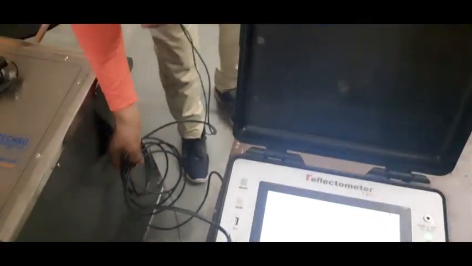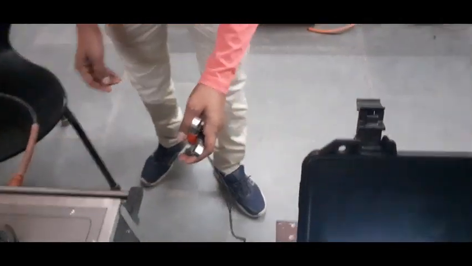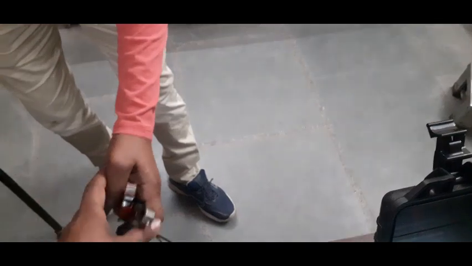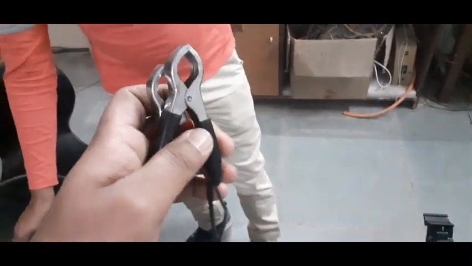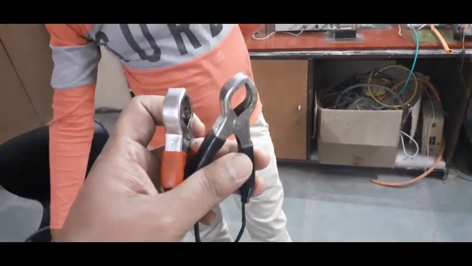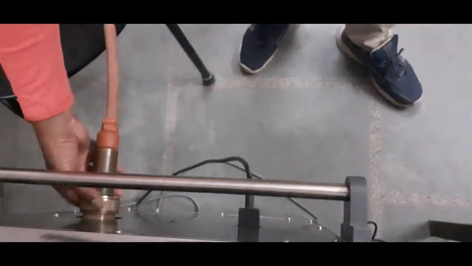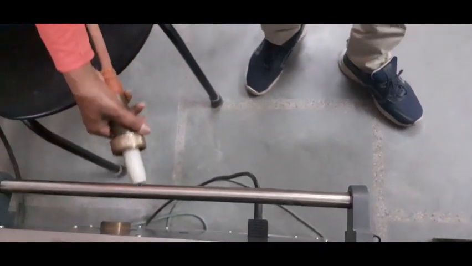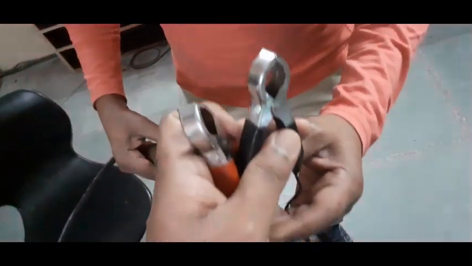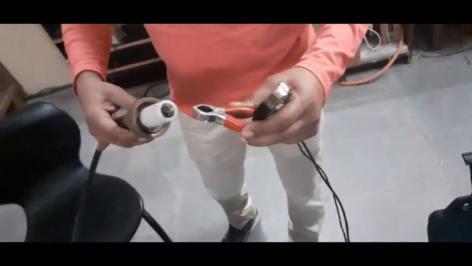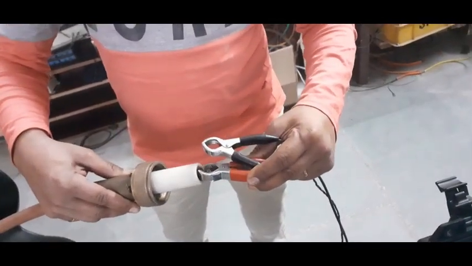At the second end of this cable, you can connect these crocodile clips directly to the under test cable, or you can use this high voltage output cable to connect with the under test cable.